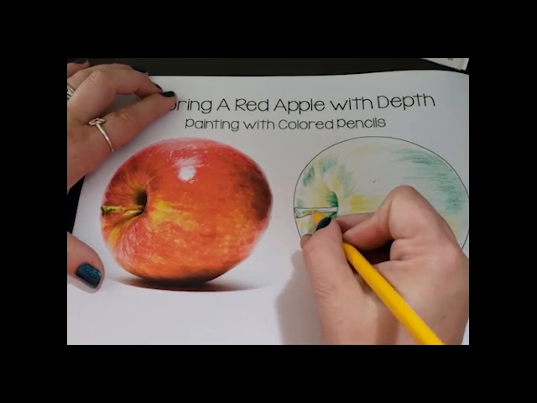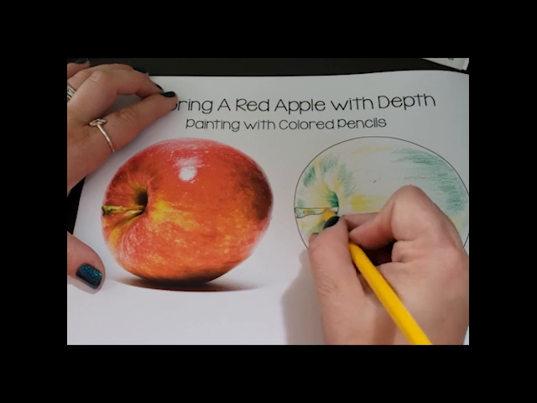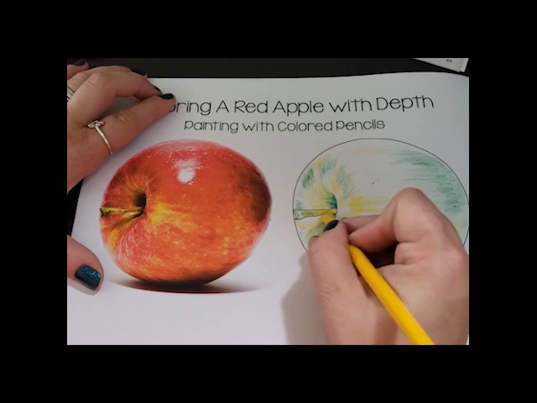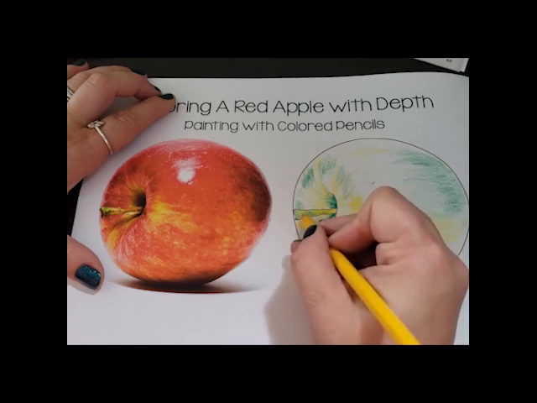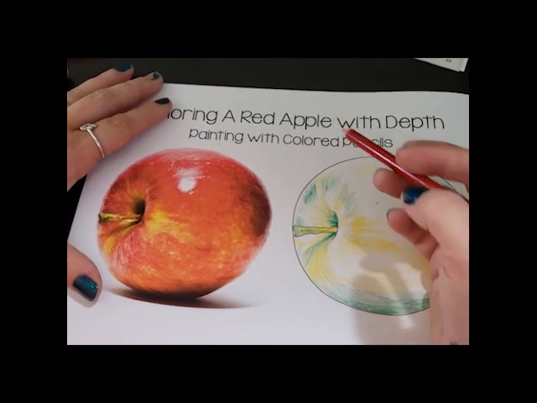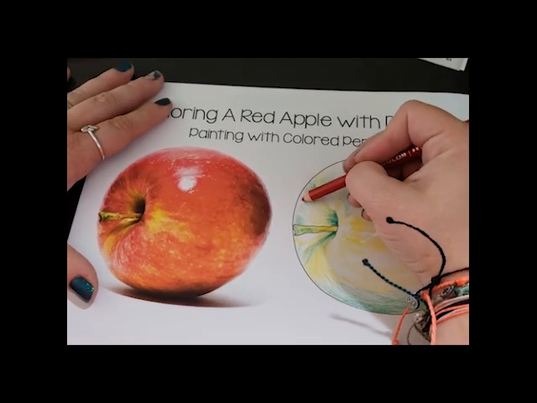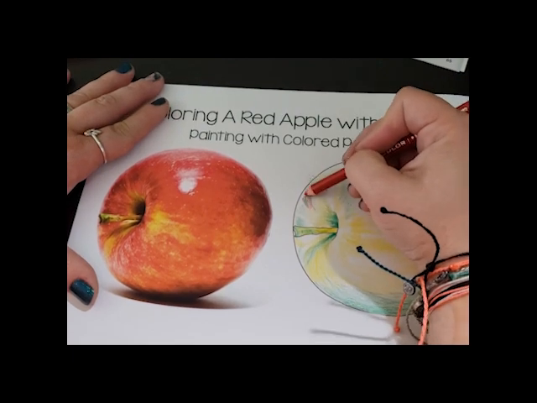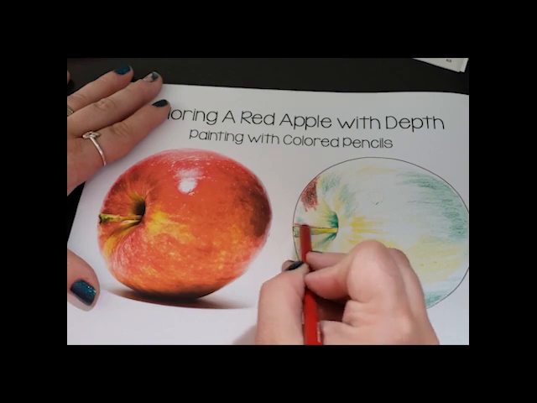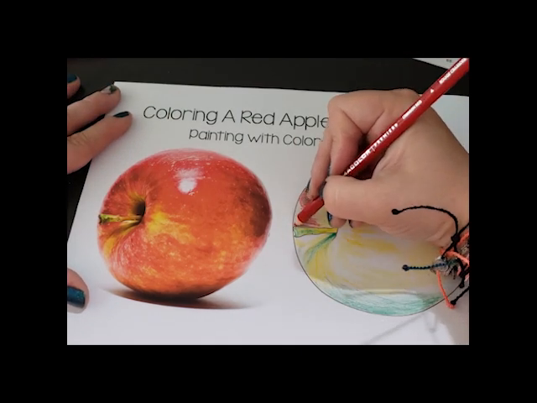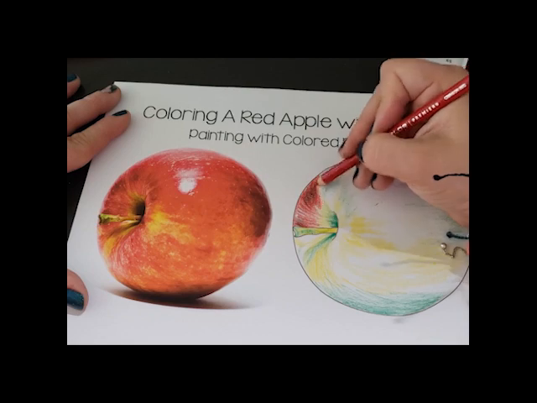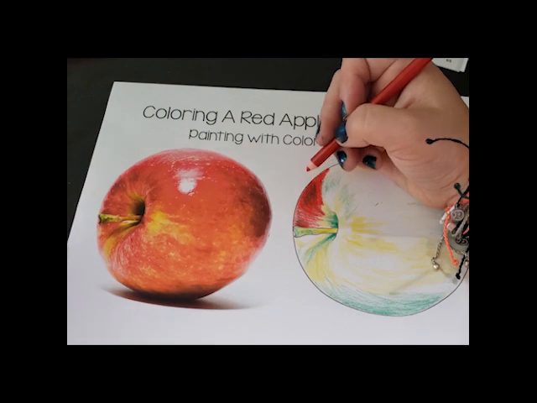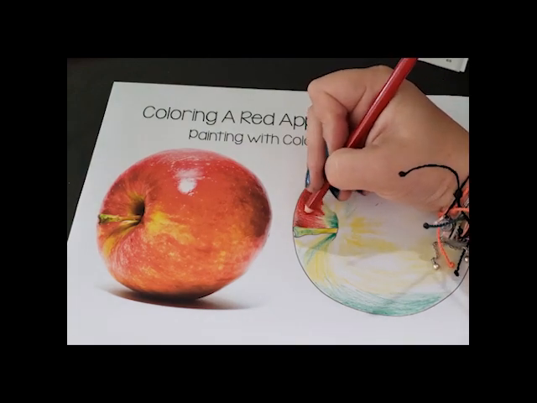I'm also laying in yellow in the stem for the same reason. If you analyze the apple itself, there's a lot of a yellowish green tint to the entire stem, but it also helps to create that round depth that we need. All right, let's jump into our main color, red. At this point, I'm just beginning to layer on top. I'm blending and mixing the colors that I've already laid down, leaving a little bit of the yellow so that way it bleeds through because you can see it that way in the apple.